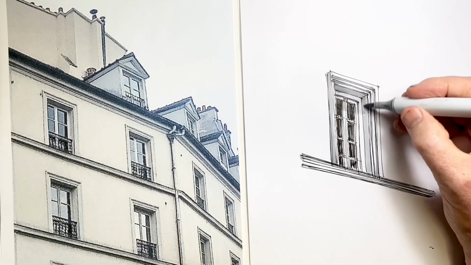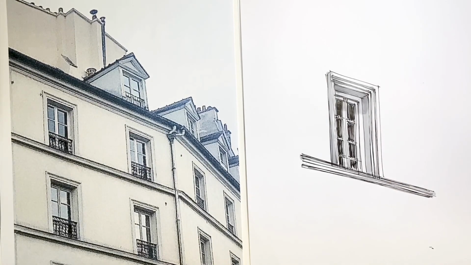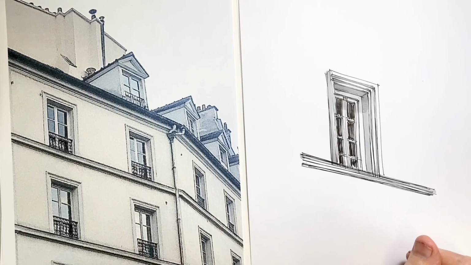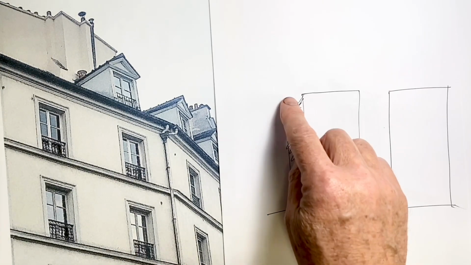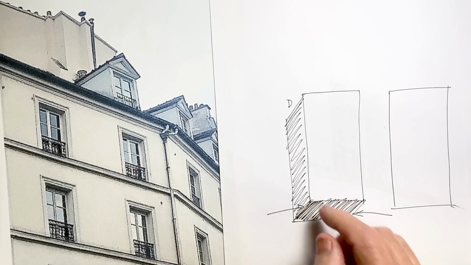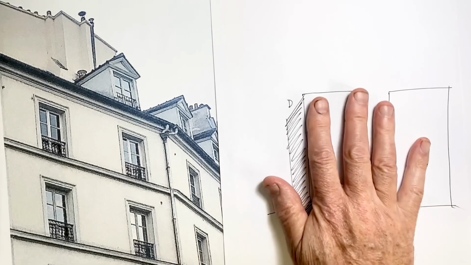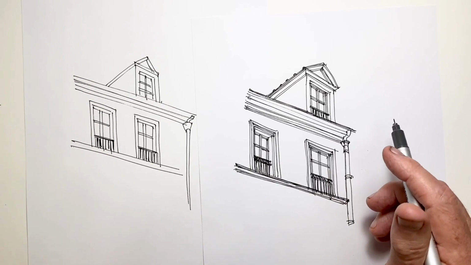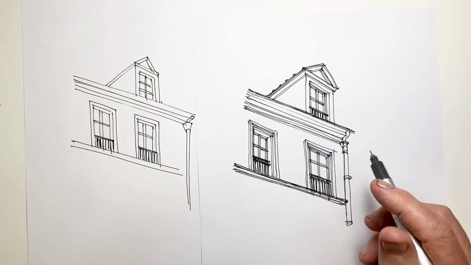And all of this helps to create a much more three-dimensional effect. But if we haven't drawn the third dimension, if we haven't put in the depth lines, there's nowhere for the tone to go.